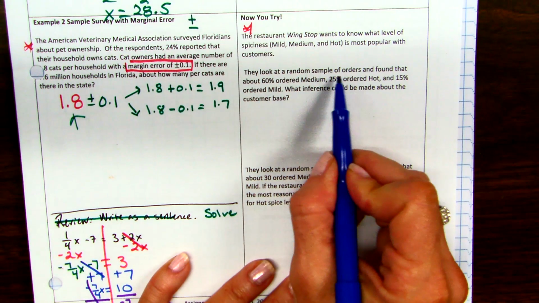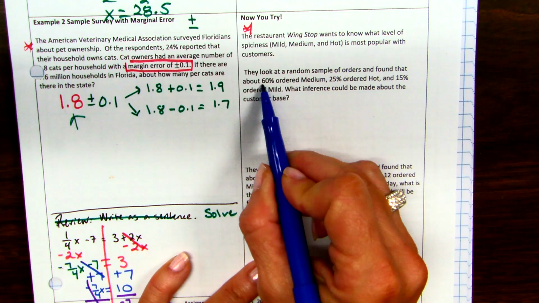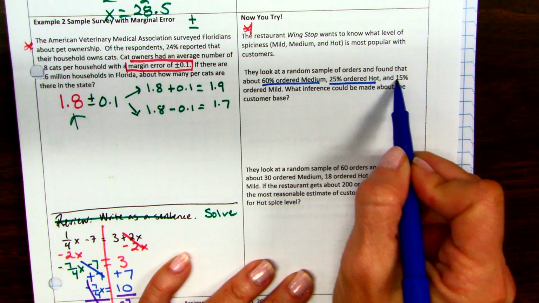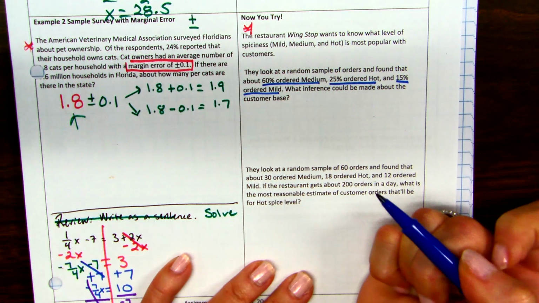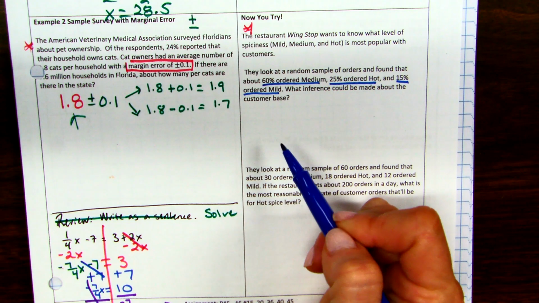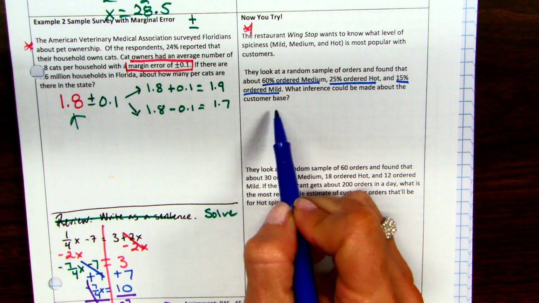They look at a random sample of orders and found that about 60% ordered medium, 25% ordered hot, and 15% ordered mild. So this word inference, that's a big word, not a word we use every day, including me. What inference can be made about the customer base?